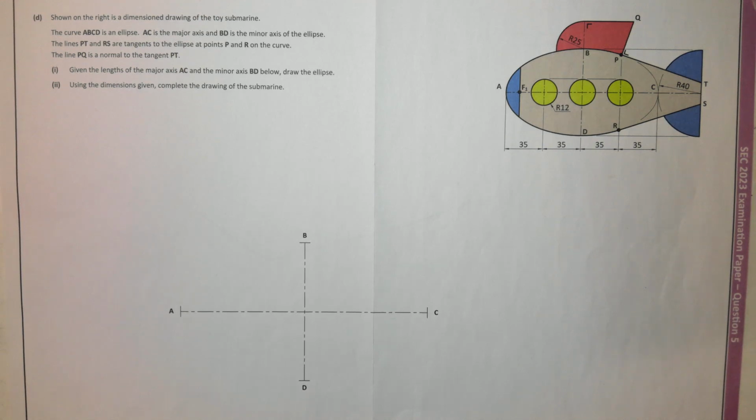So this video is going to go through part D of question 5 of the 2023 junior cycle paper. It tells us shown on the right is a dimension drawing of the toy submarine. The curve ABCD is an ellipse.